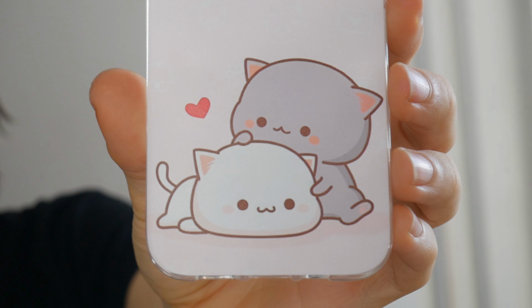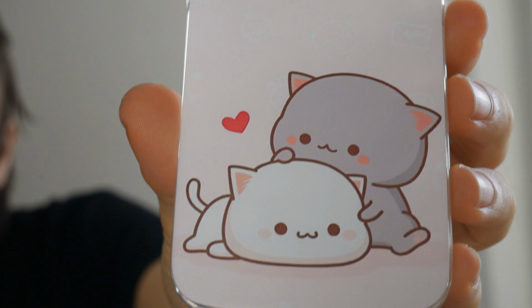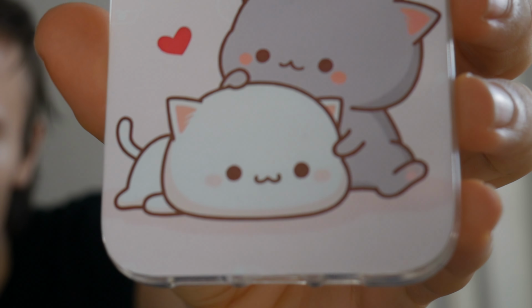And the question, what about the quality of the final product? If the image you provided is very good quality, the quality on the case is also very good. If you would choose a bad quality image, it would be seen on the final product. So choose your image carefully, check that it's high quality.